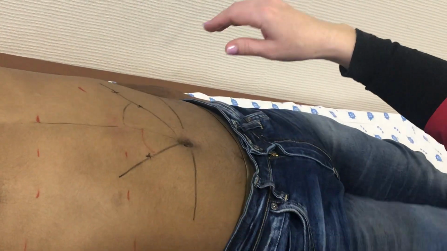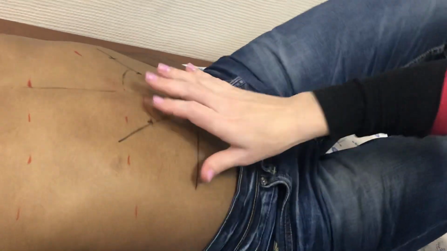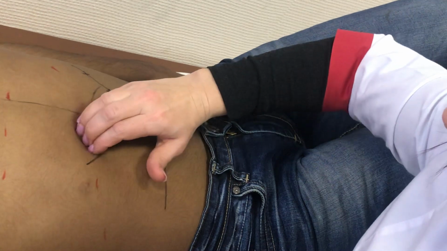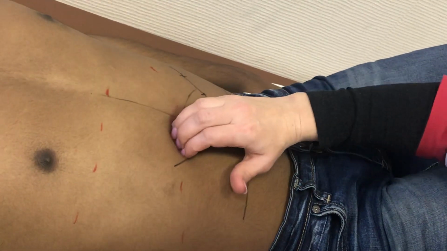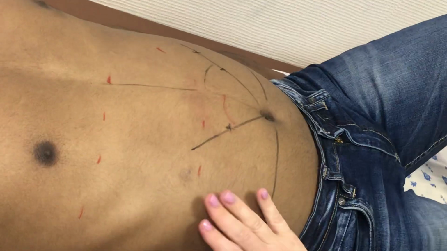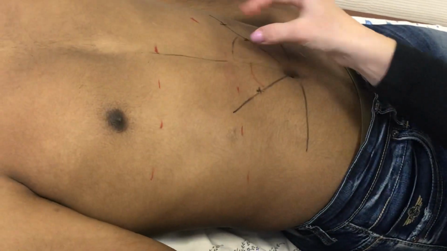Flex your knee. Relax. Inhale, exhale, penetrate and palpate. I think you will not feel anything. That was the pancreas: regions, painful points, palpation.